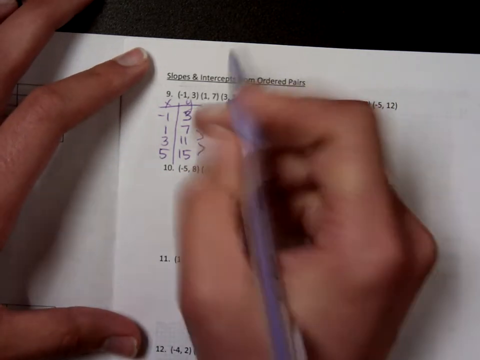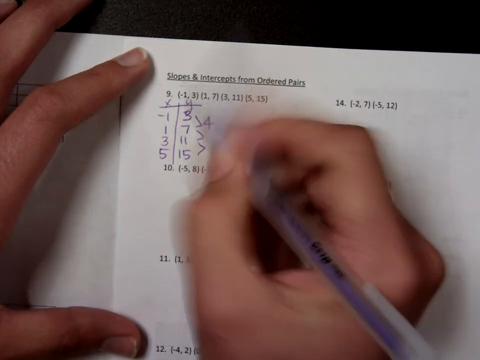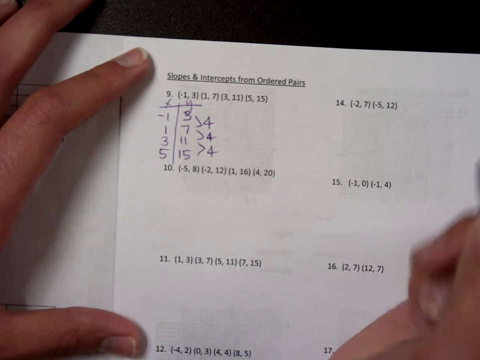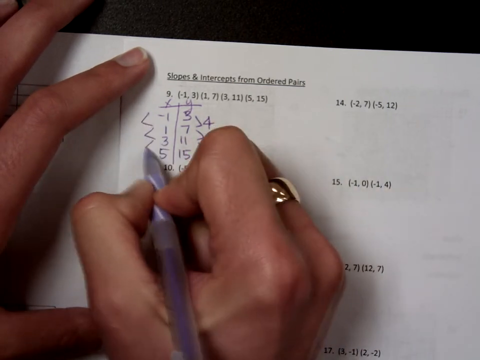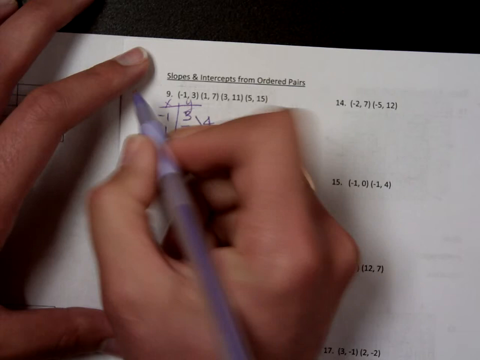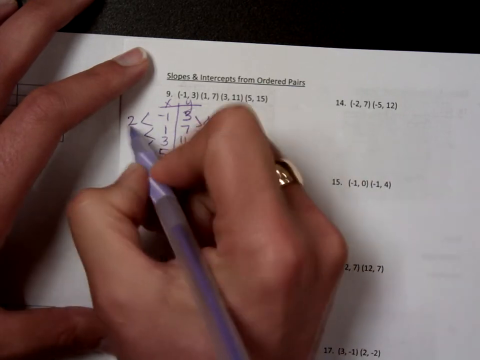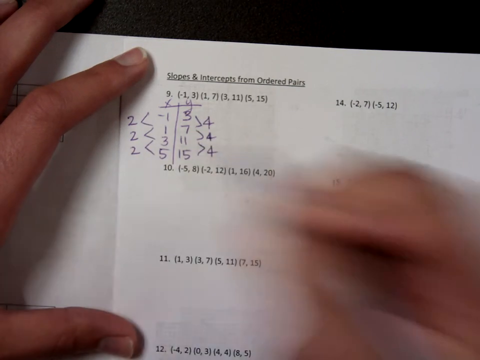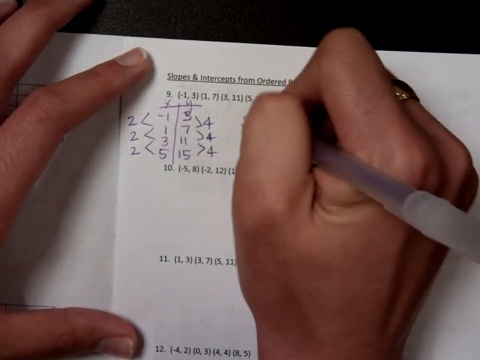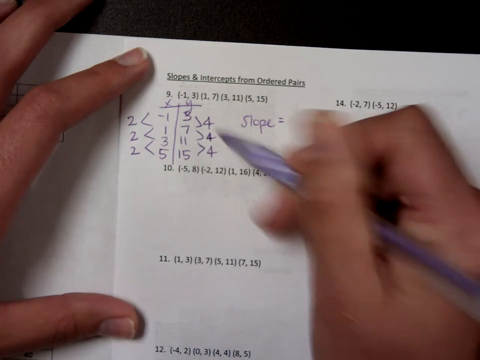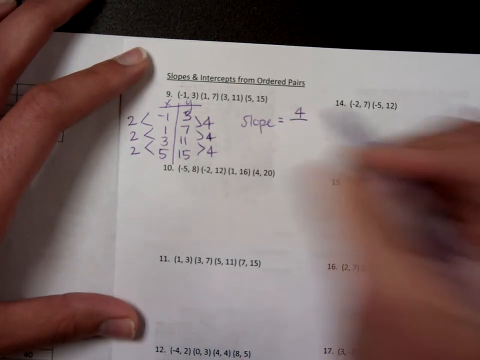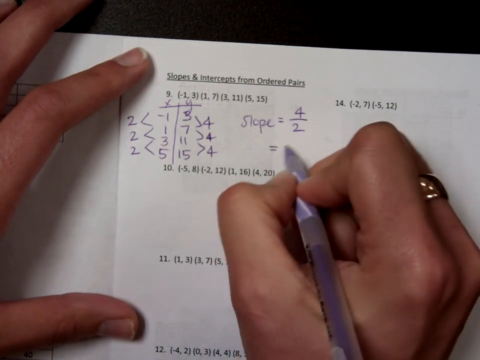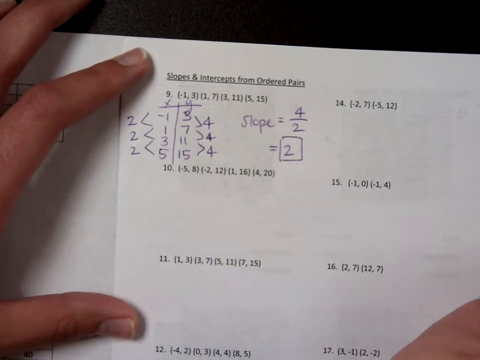So what is it changing by in my y? Well, 3 to 7 is a change of positive 4. 7 to 11, again, up 4, and 11 to 15, up 4. In my x's, negative 1 to 1 is up positive 2, 1 to 3 is a change of positive 2, and 3 to 5 is a change of positive 2. So my slope, again, is change in y, which is 4, divided by change in x, which is 2. 4 divided by 2 gives me a slope of 2.